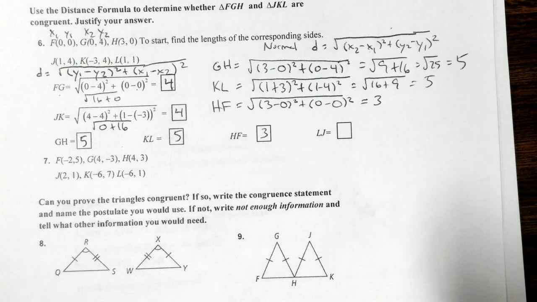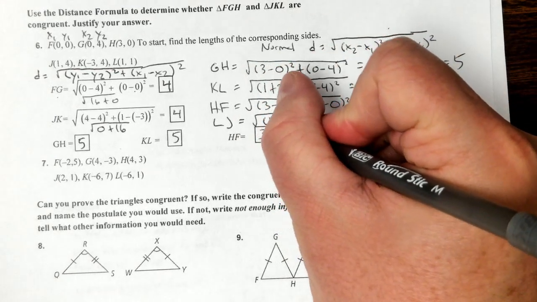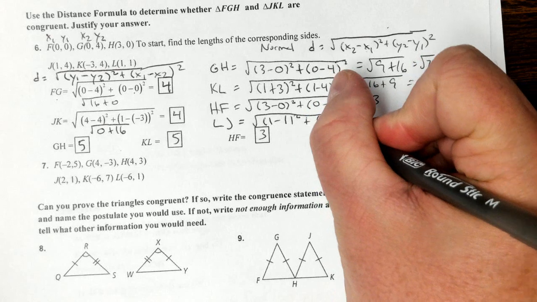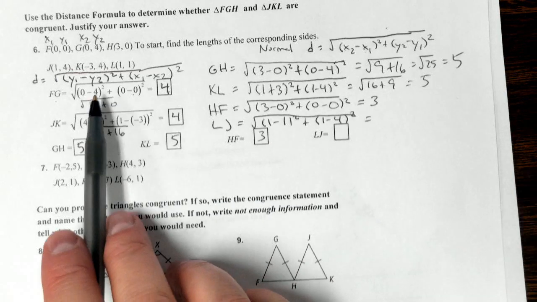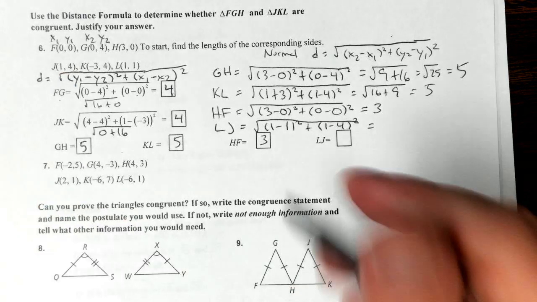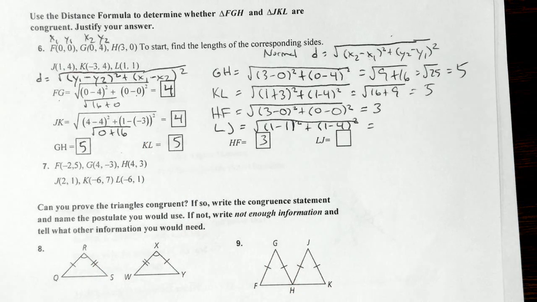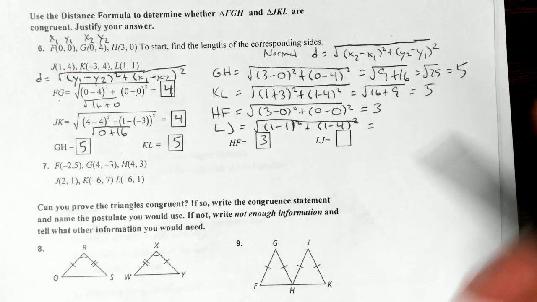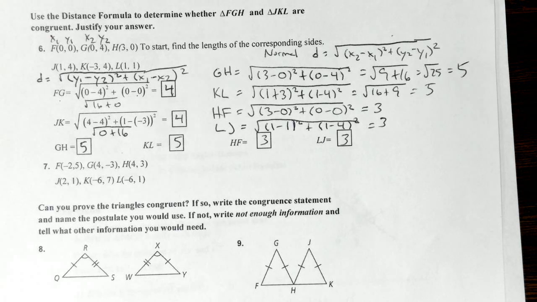And then for the LJ, we get the square root of 1 minus 1 squared plus 1 minus 4 squared. So for LJ, we're doing 1 minus 1, 0, and square it, we get 0. And then 1 minus a negative 4 is negative 3, and you square that, you get positive 9. Then you need your square root, which is 3. So these are based on the 3, 4, 5 right triangle. Any questions?